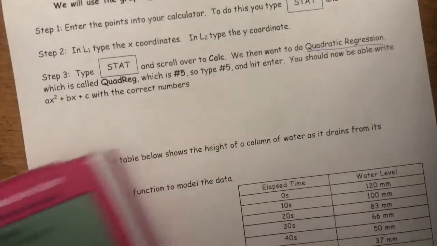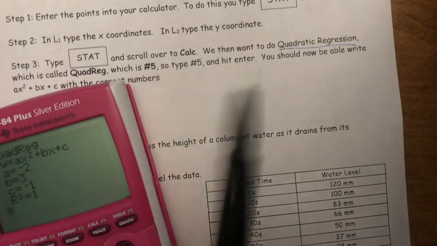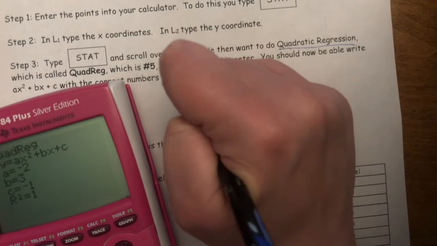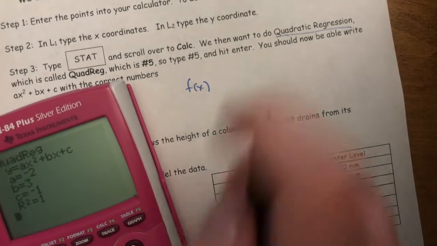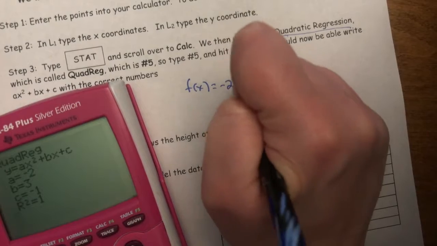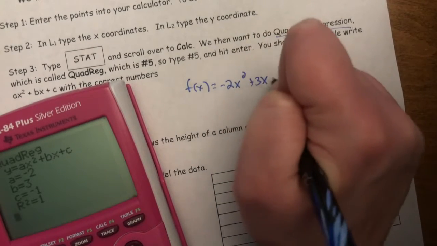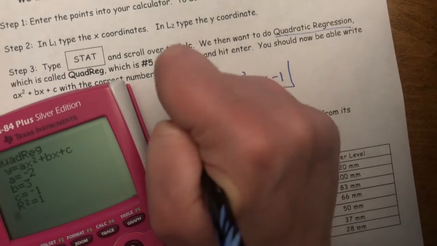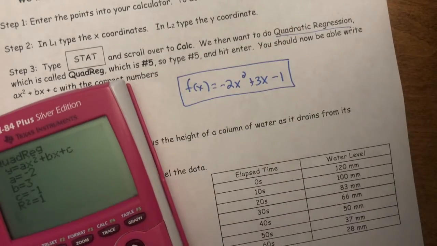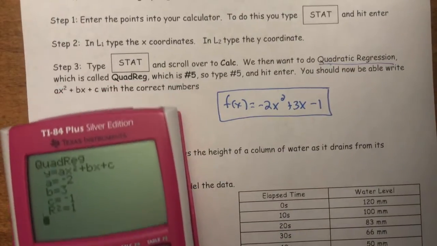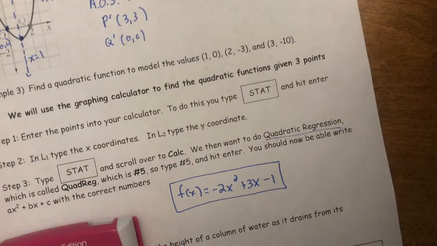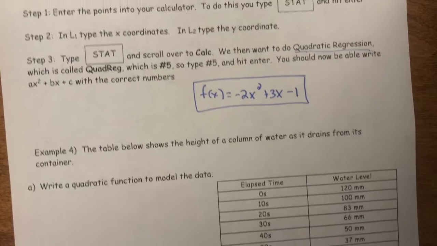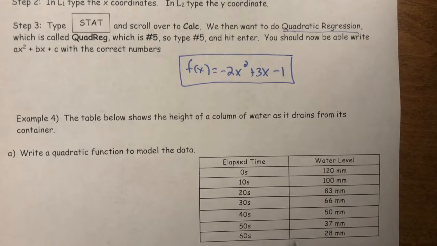So we can go through now and write our function. I'm even going to put f of x, because we've been learning that our outputs are called f of x. And we're going to have -2x squared plus 3x minus 1. And that is the quadratic model where, if I was to plug in the inputs given here, it will give me the corresponding outputs.